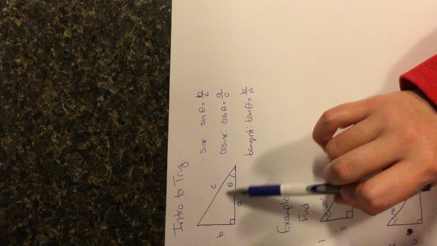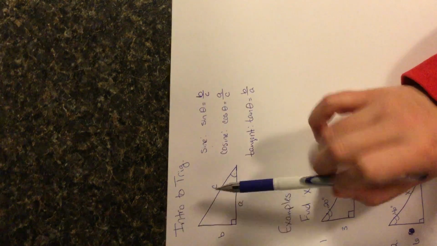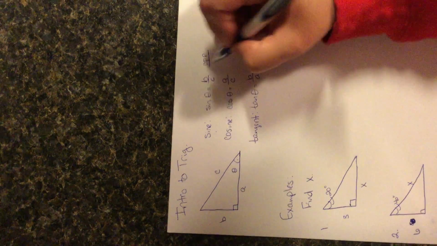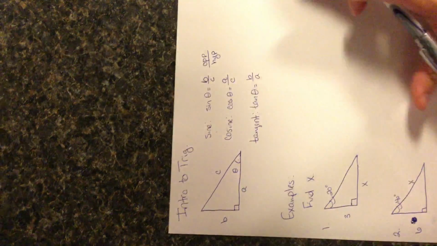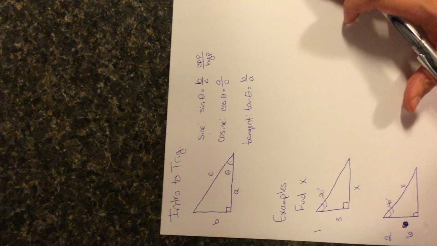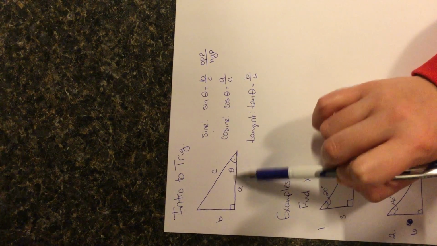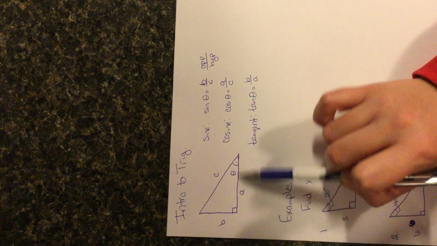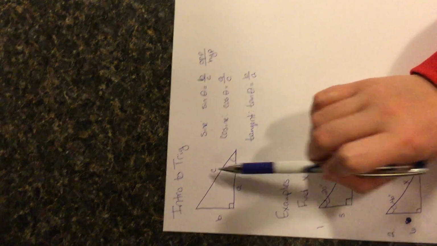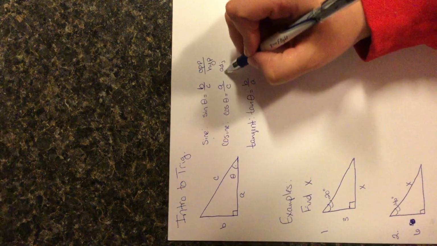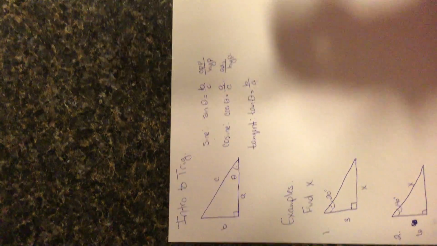If you go opposite to theta, you get to B, over the hypotenuse. So this is always opposite over hypotenuse. For the cosine of theta, it's always adjacent. What's adjacent to theta on the same side here is A, over the hypotenuse, which is C. So this is always adjacent over hypotenuse.